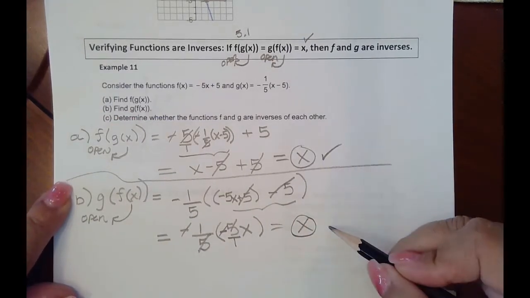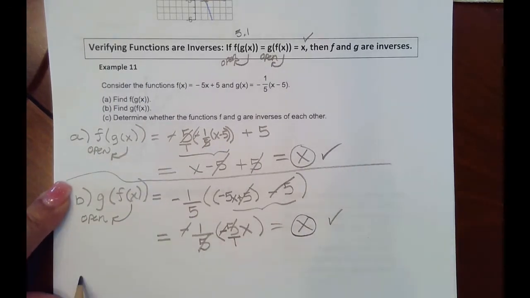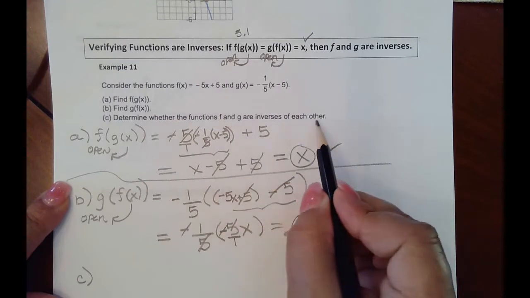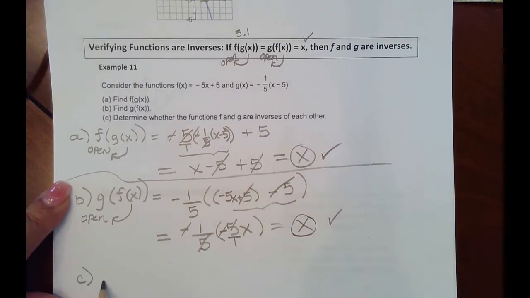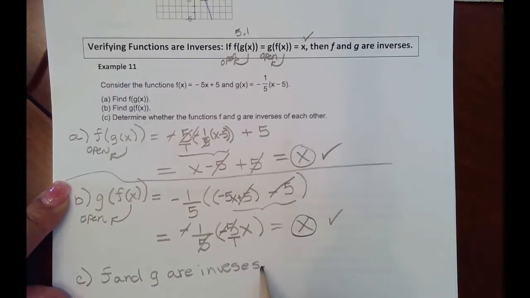Now because you got one x for both of these, f of g of x and g of f of x, then in part C, determine whether functions f and g are inverses. Yes, f and g are inverses. If asked to give a reason why, that comes directly from this procedure.